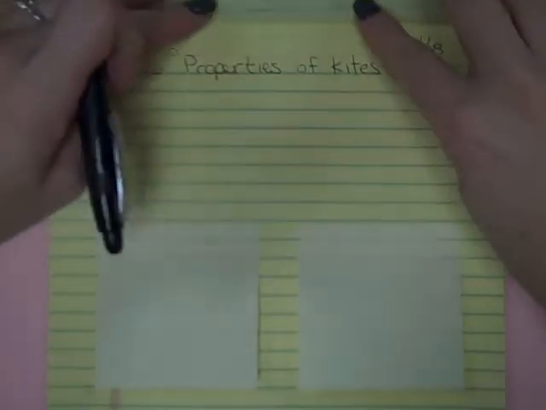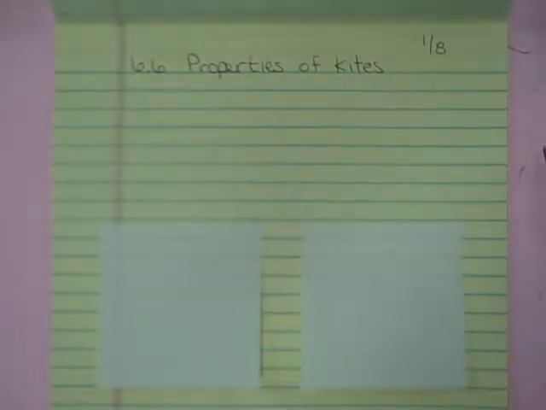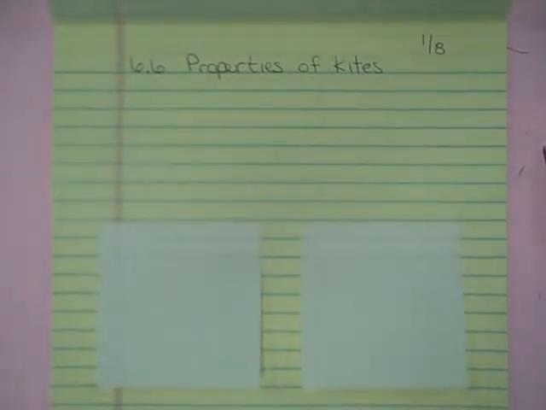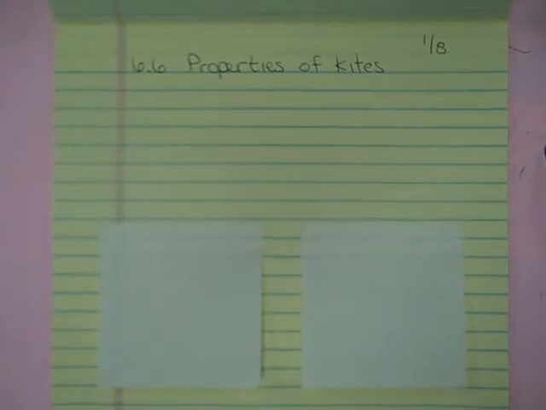Afternoon, guys. Today our notes will be Chapter 6, Section 6, Properties of Kites. This will complete our unit for Chapter 6. Wednesday will be the review that you should have already started, and Thursday is our Chapter 6 test. So without further ado, we need to start kites.